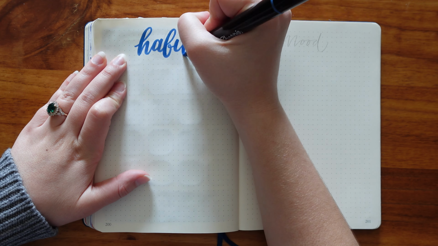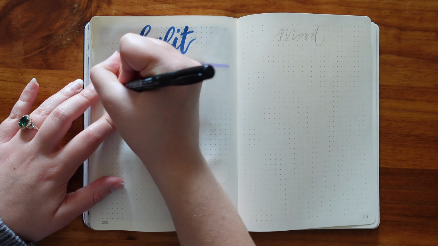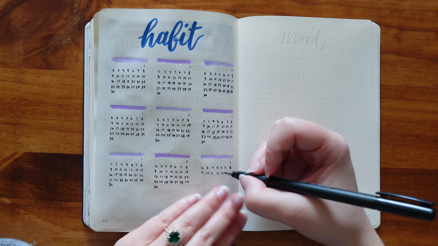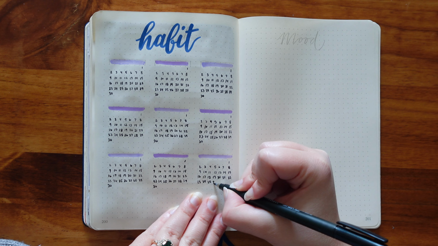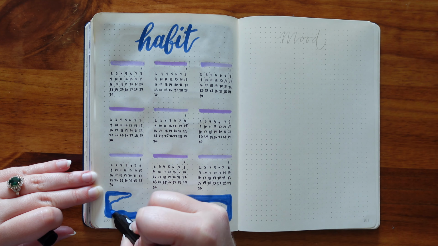I kept my habit tracker simple with the same habits that I usually have. I added in 9 different habit boxes, all labeled, and at the bottom of the page I added in another water reflection ripple because I thought it looked a little bare.